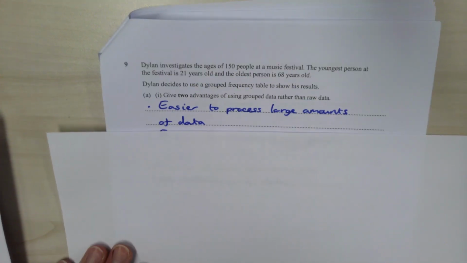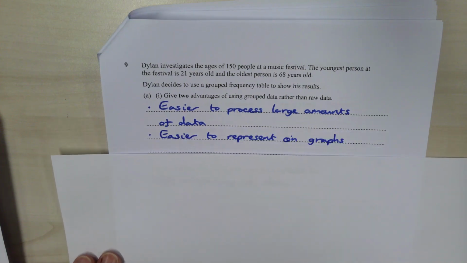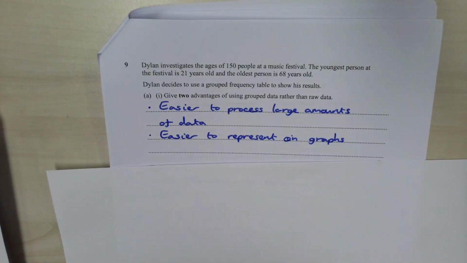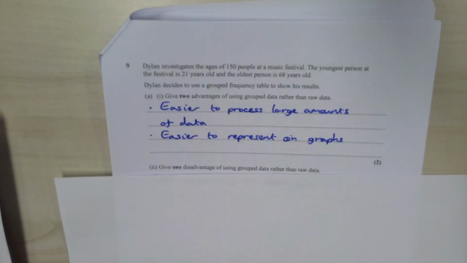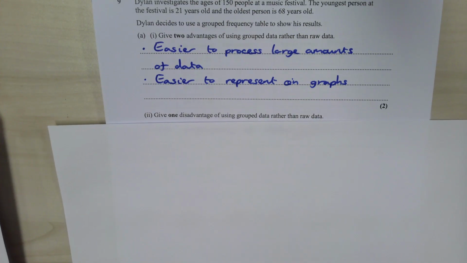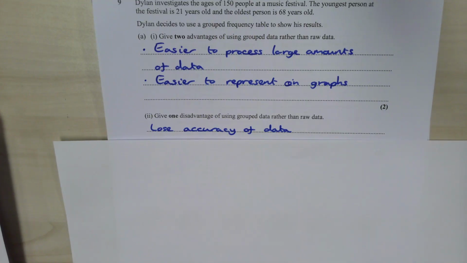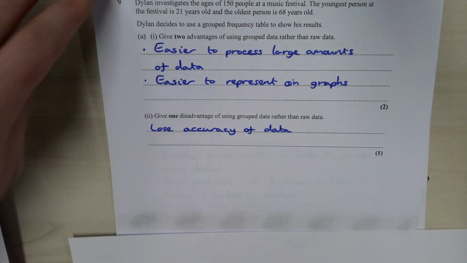So my first answer said that it's easier to process large amounts of data, and secondly I've put that it's also easier to represent on graphs. For part 2, we've been asked to give 1 disadvantage of using grouped data rather than raw data. I've put you lose the accuracy within the data if we have group data, as we don't have the specific values.